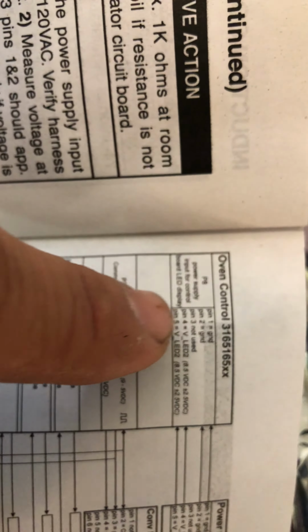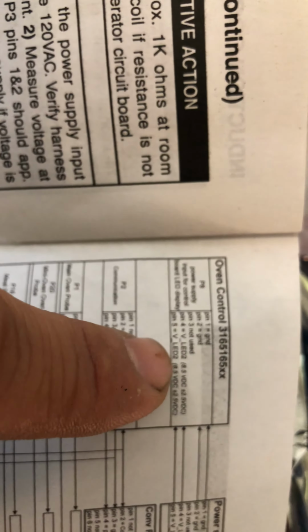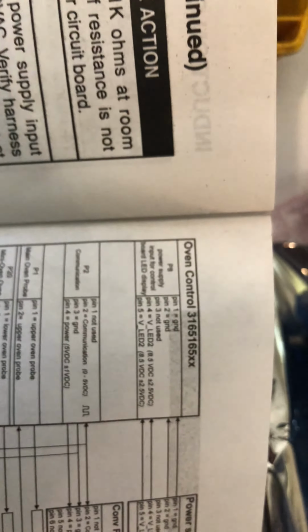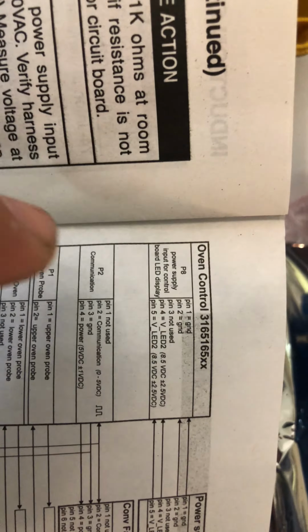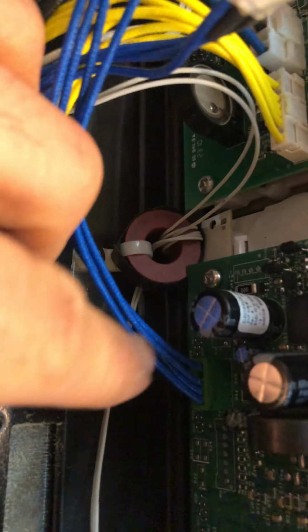You will choose one of those and check pin 4 for 8 volts DC or 8.5, and also you will check from ground to pin number 5, which is this one, pin 4 and 5, these two.